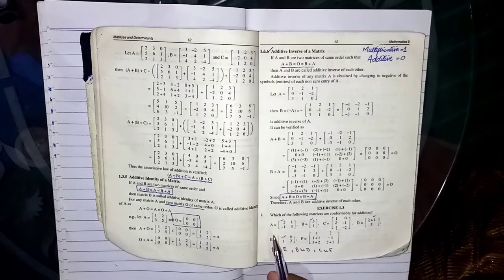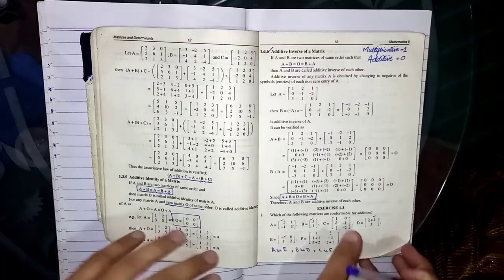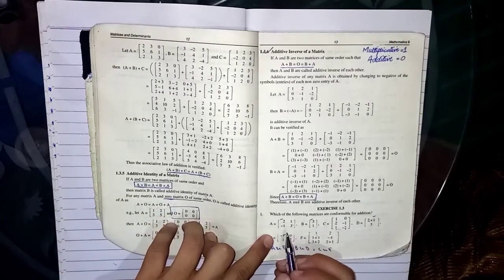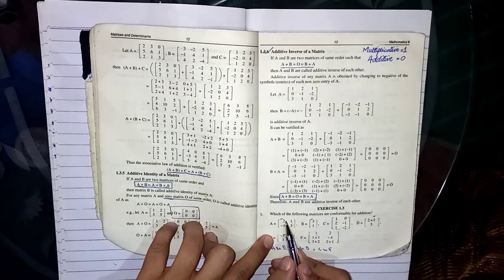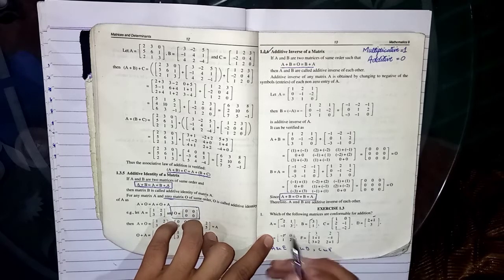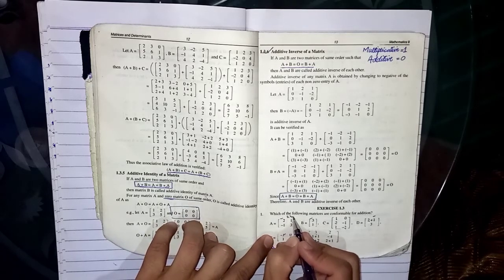Let's see. A matrix is 2 1 minus 1 3, and another matrix E is minus 1 0 1 2. This matrix A has 2 1 minus 1 3. Its order is 2 by 2. Matrix A has number of rows, first row, second row, and number of columns, first column, second column. A has 2 rows and 2 columns.